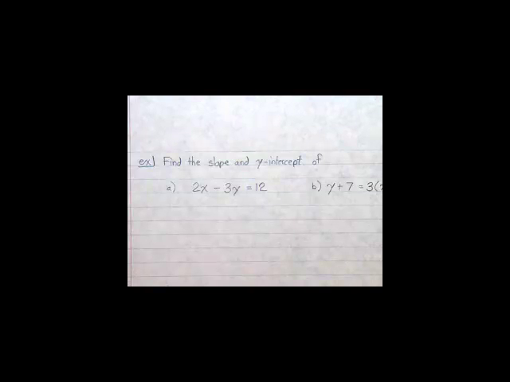Slope-intercept. Put it in slope-intercept form. Right. Okay. So, what do I need to do to get it in slope-intercept form? What's the algebra I should take? Okay, subtract the 2x.